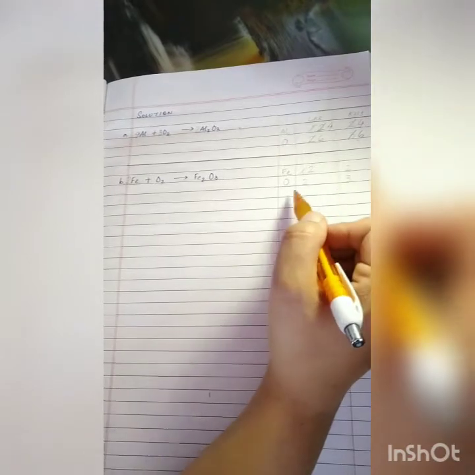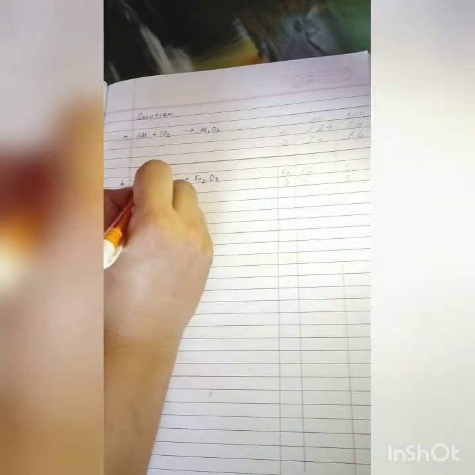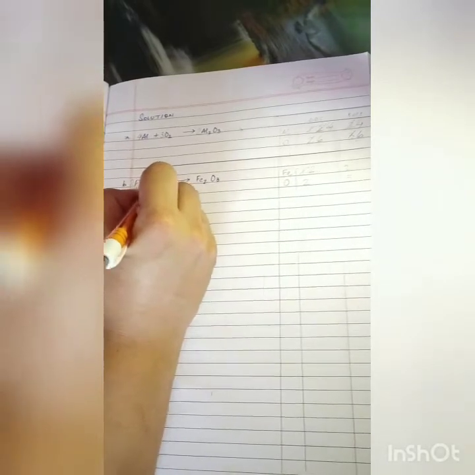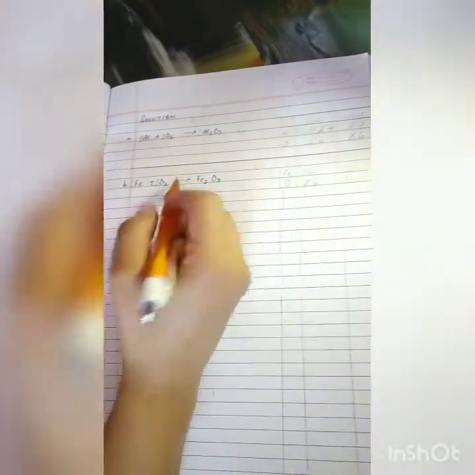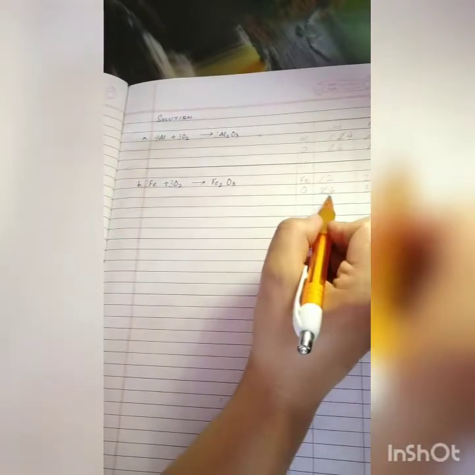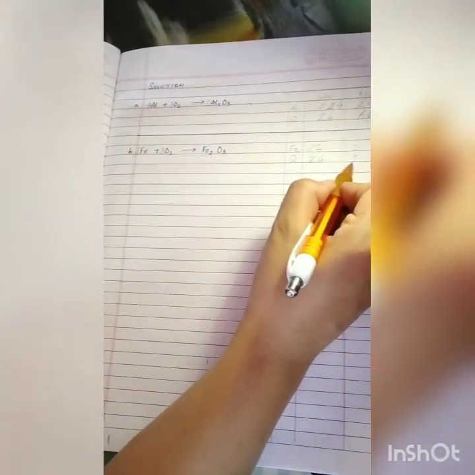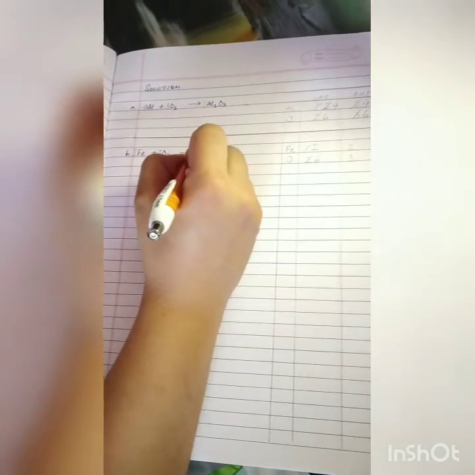So I'll use a number which is divisible by both 2 and 3. So if I take 3 here, 2 3's are 6. Oxygen becomes 6. Let's go to the right hand side. Now I have to make oxygen 6. So 3 how much are 6? 3 2's are 6. I have to write 2 here.